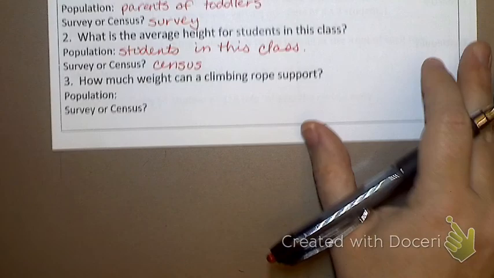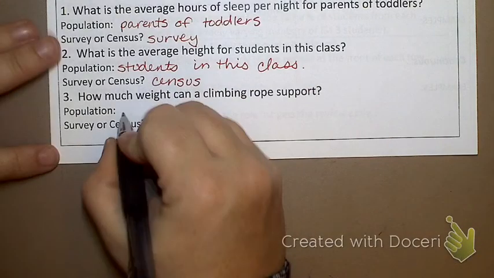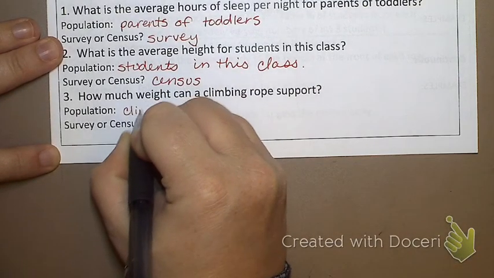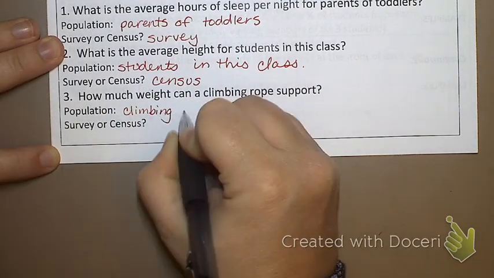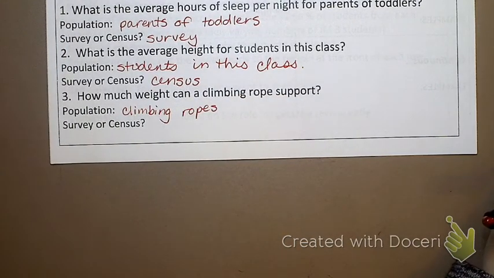The last one I really like. How much weight can a climbing rope support? That's the information I'm trying to figure out. What's my population? Climbing ropes. Right? Climbing ropes. So there's your proof that your population doesn't have to always be people.